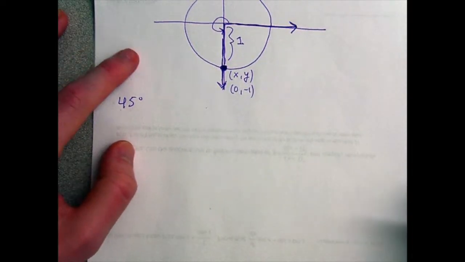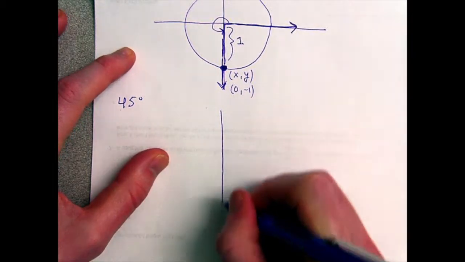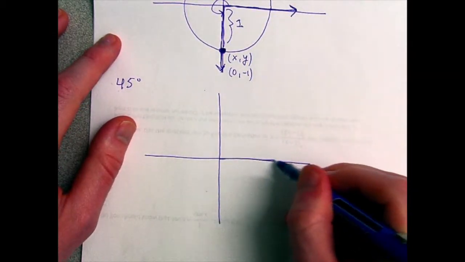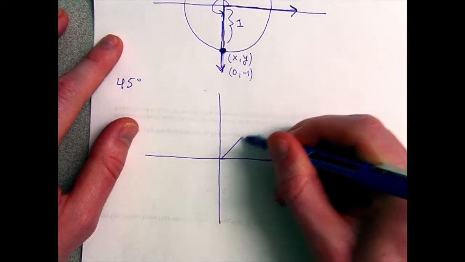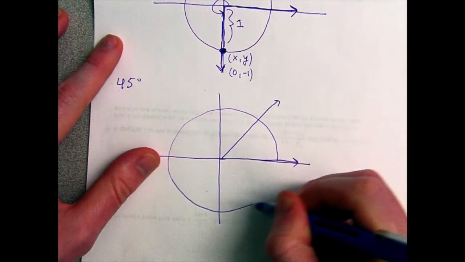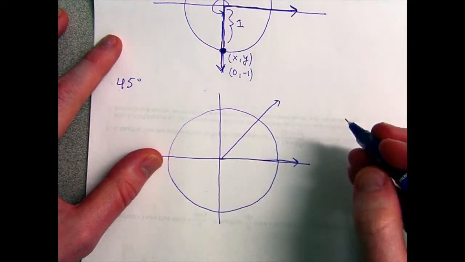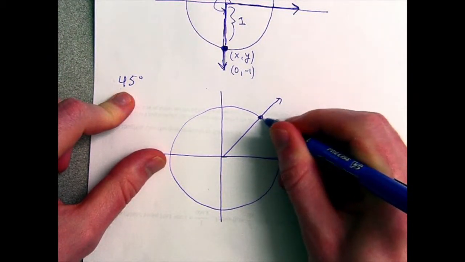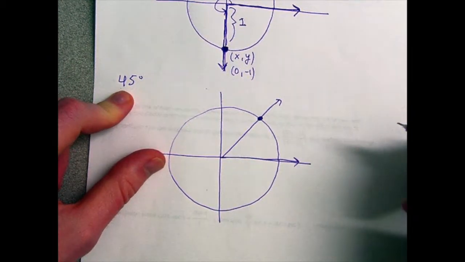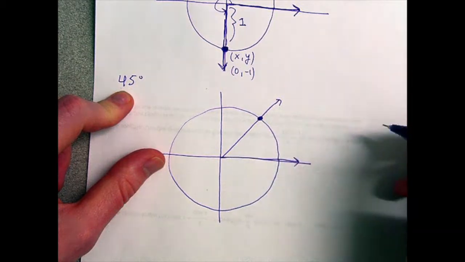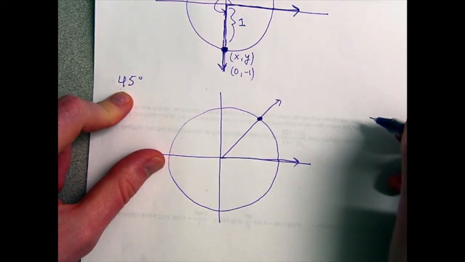Well, of course, what I have to do is begin by constructing my angle in standard position. 45 degrees looks like this, right? And then I draw my circle of radius 1. And in order to find the sine, cosine, and tangent of 45 degrees, I have to determine the x and y coordinates of that intersection point. Now, it's a lot less obvious what the coordinates of this point actually are. And to find them, we have to do a bit of geometry.